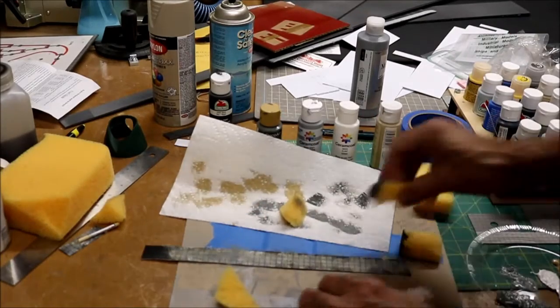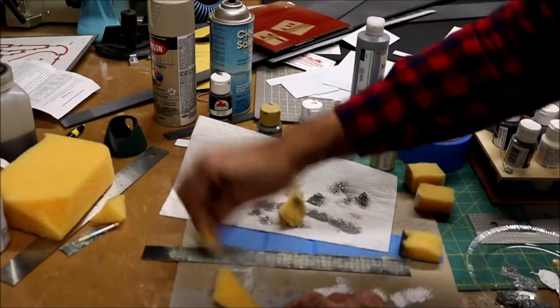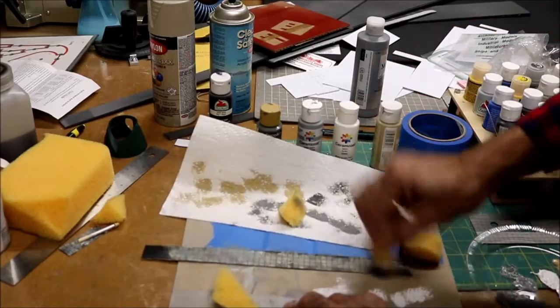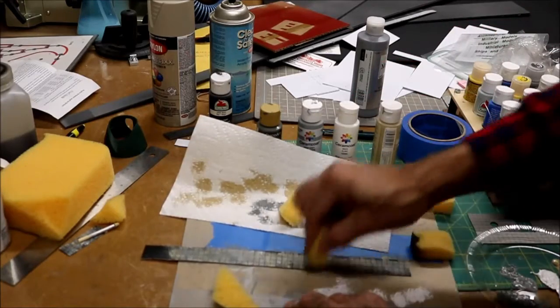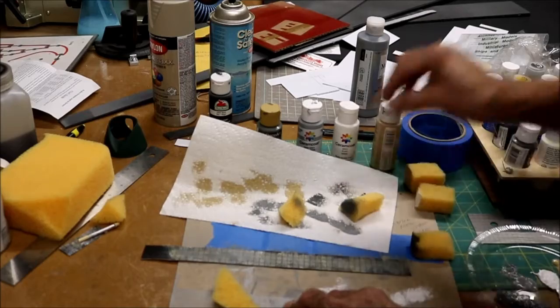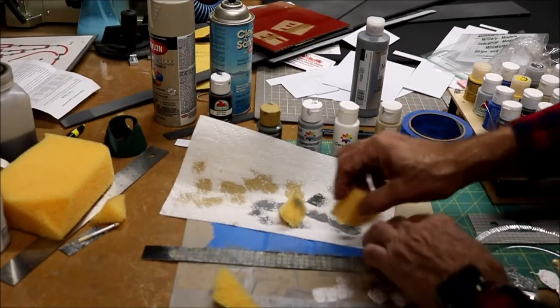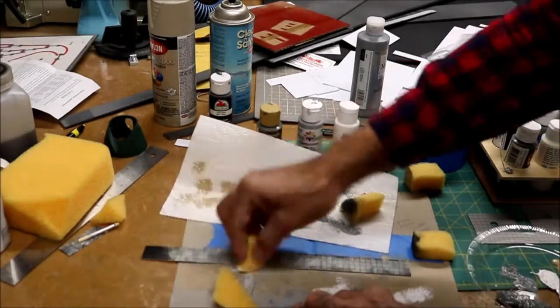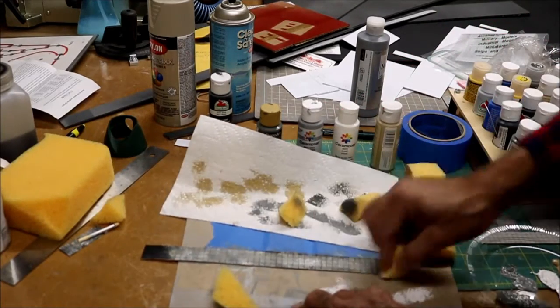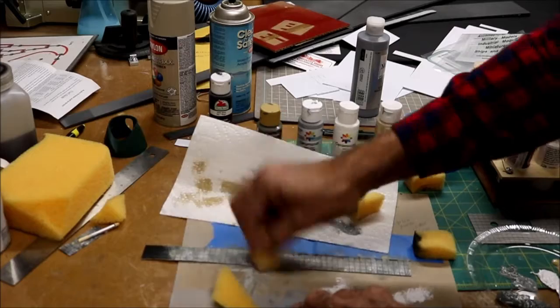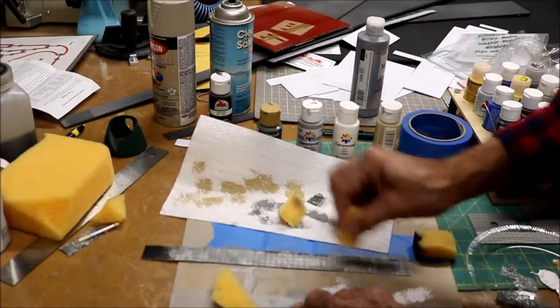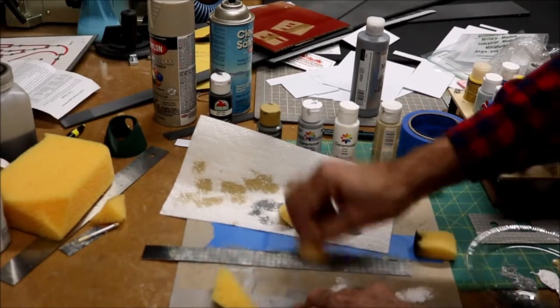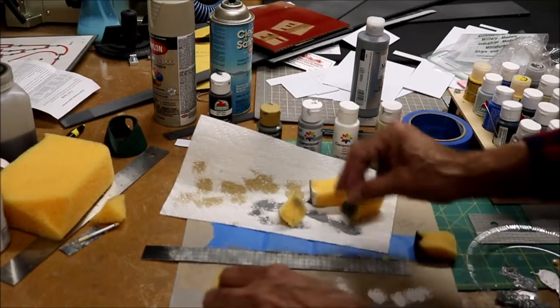And I'm going to put a little bit more light gray here. And maybe a little more white. Looks like it's getting kind of dark. And you go back and forth until it gets to the color of what you imagine concrete sidewalk would look like.